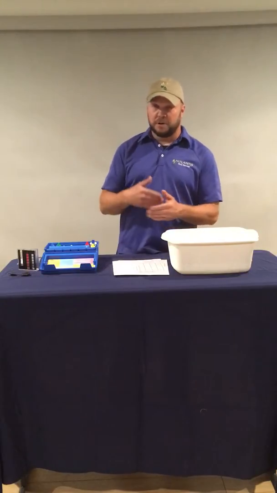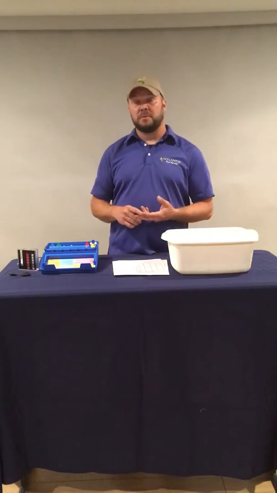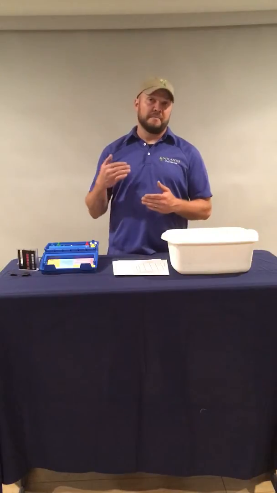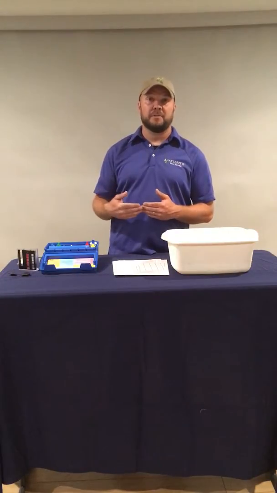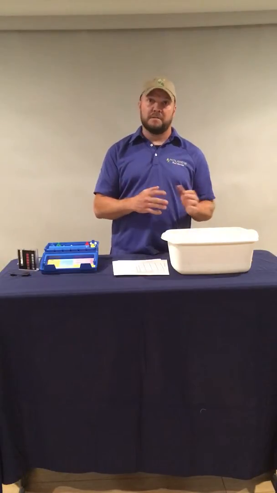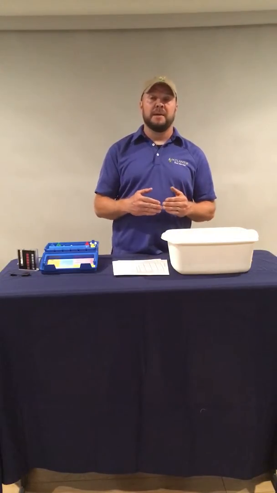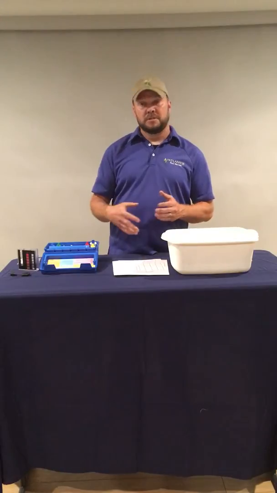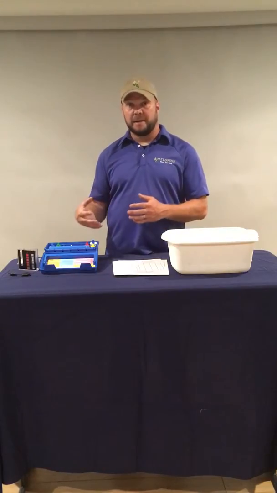The state guidelines, regardless of whether it's a swimming pool or hot tub, indoors or outdoors, say the maximum permissible level of combined chlorine is 0.2 parts per million. So you ideally want 0. Anything above 0 is a problem, but you can go as high as 0.2. So that's the second thing we're going to be testing for, is combined chlorine.